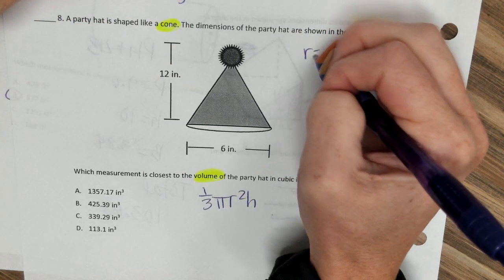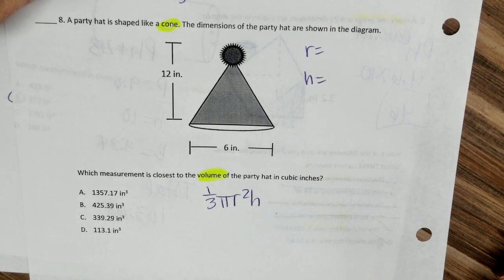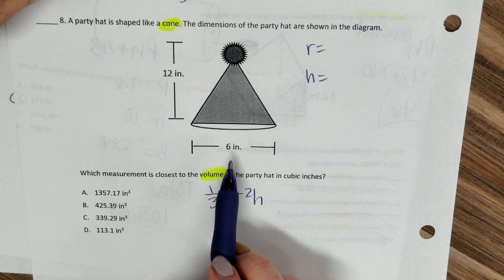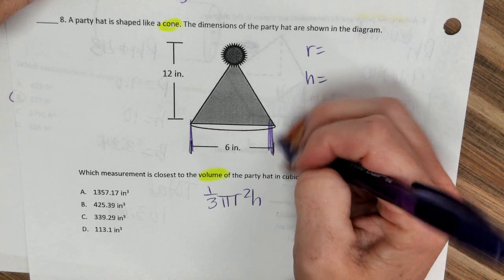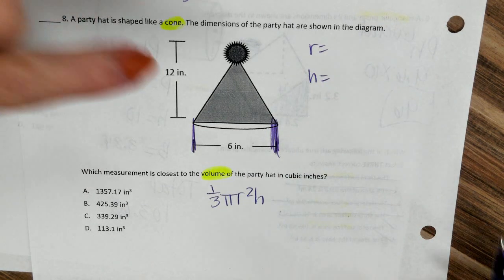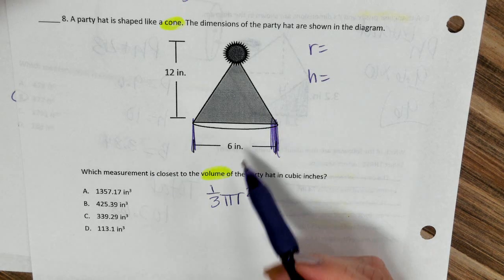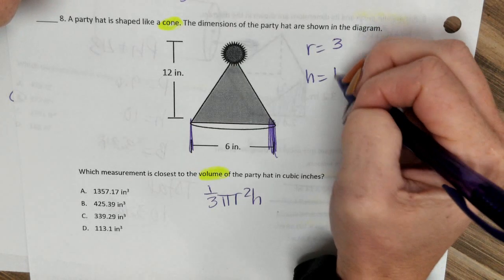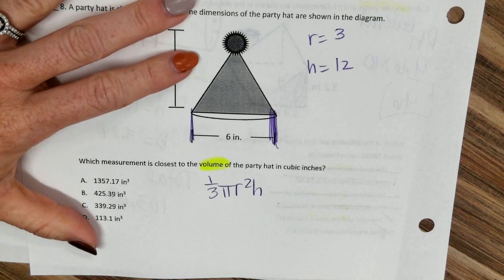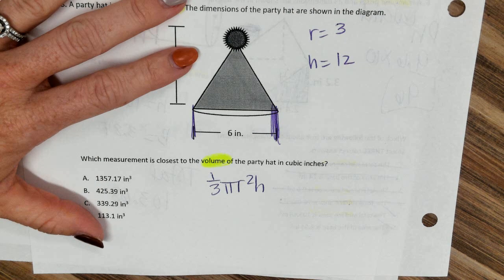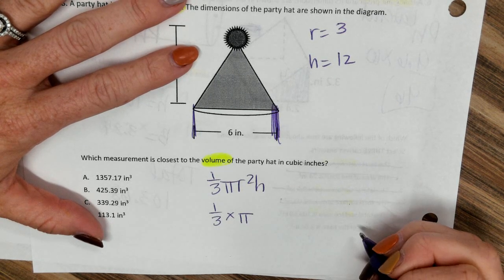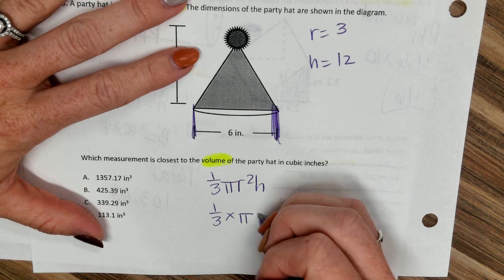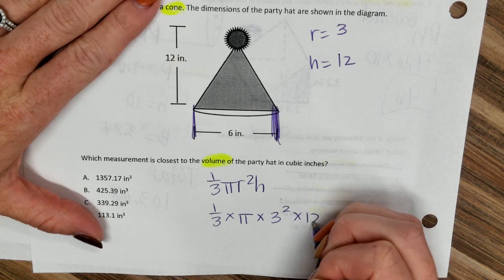To use this formula, what do I need? An r and an h. Did they give me a radius? How do I know? Because it's going from this side to this side. That's a diameter. If they give you diameter, you got to divide by 2. What is 6 divided by 2? The height is 12. So you should do, I don't see everybody writing, 1/3 times pi, times radius squared times 12.